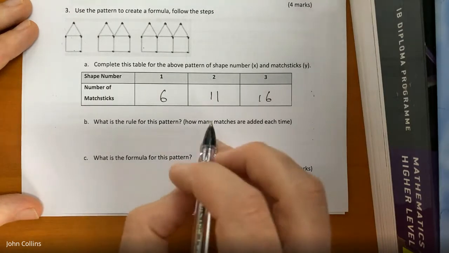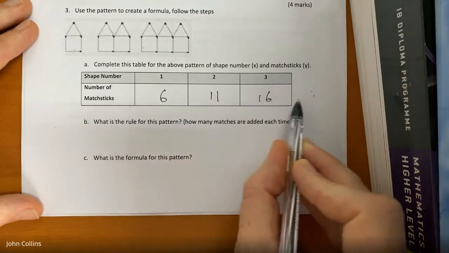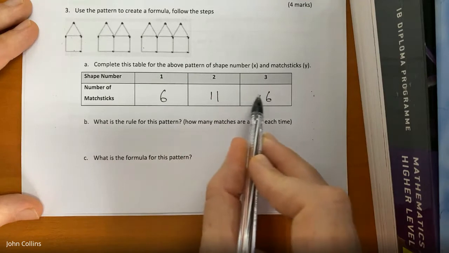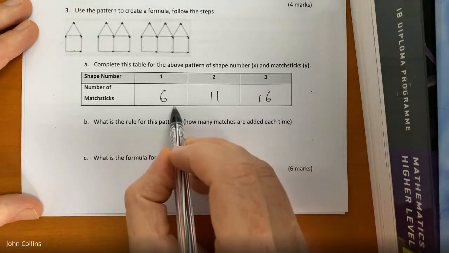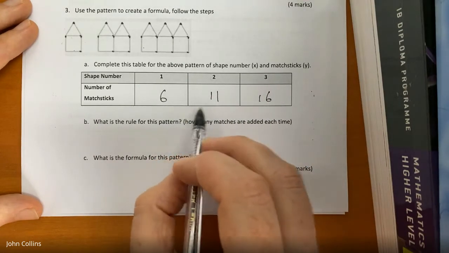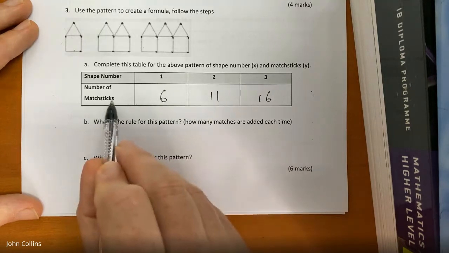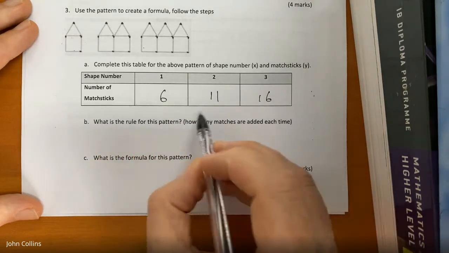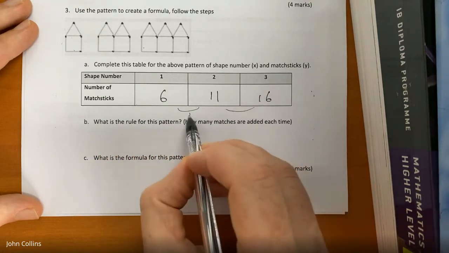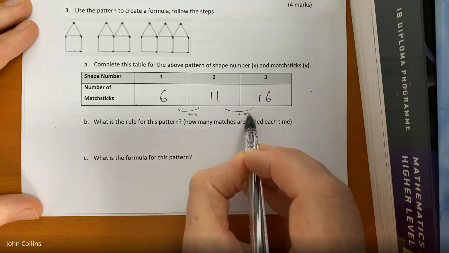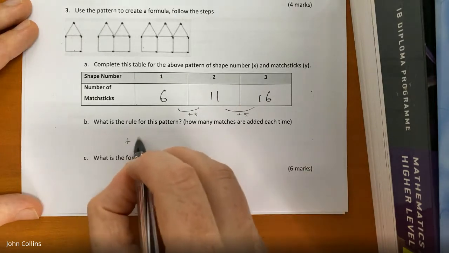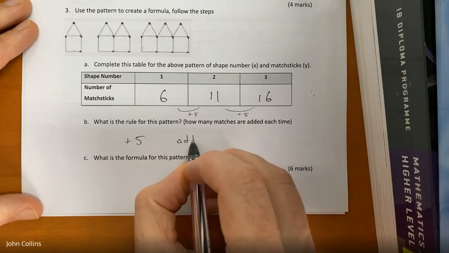So when I'm looking at the rule, I look at this bottom line. I'm just looking at this bottom line. So Zafia, watch up. On the bottom line here, what's the increase? So it's plus 5. They're all adding 5. Okay, so plus 5 is the rule, or add 5 is the rule.